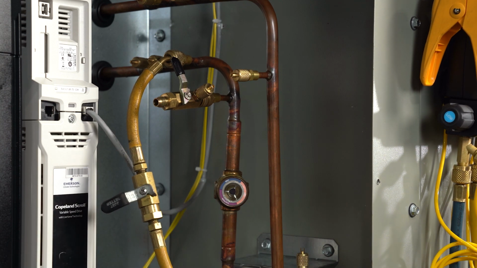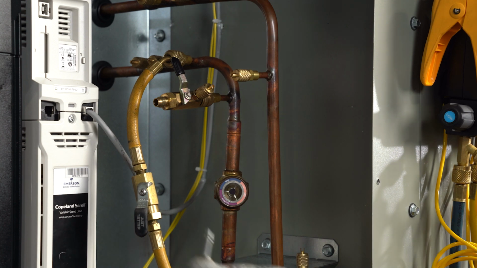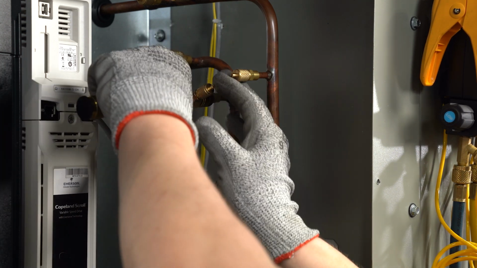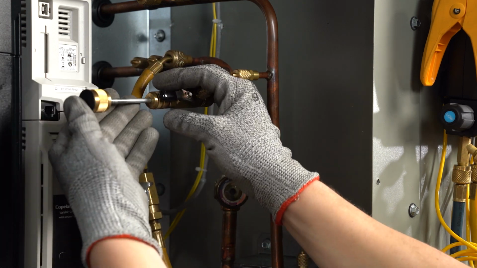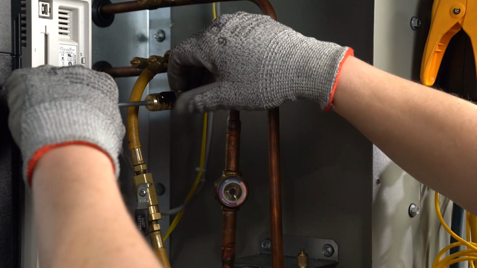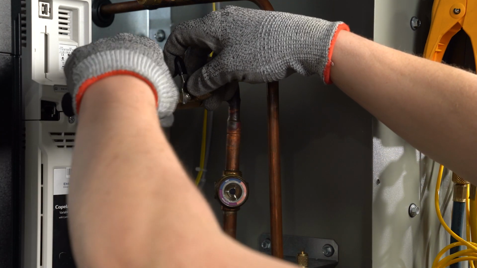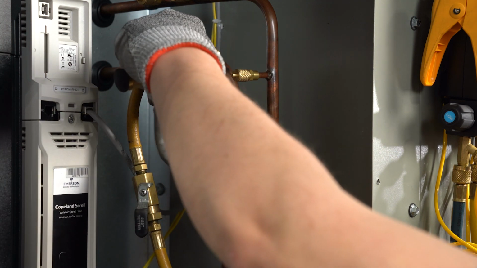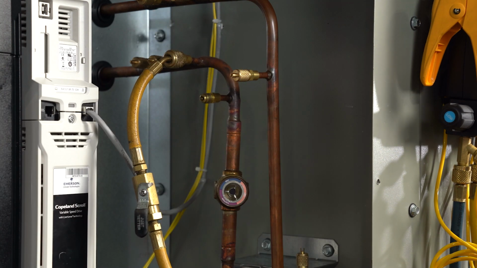Once refrigerant starts to pressurize the circuit, install Schrader cores and disconnect the core removal tools located on liquid and suction ports. Once initial charge is complete, energize the circuit and add in additional charge until charge volume is achieved.